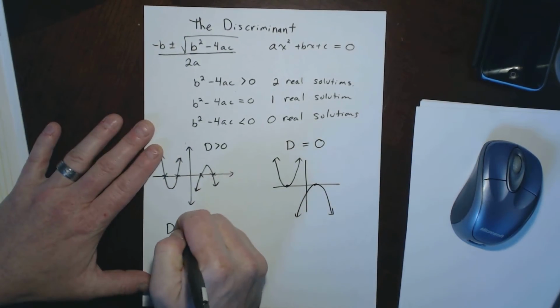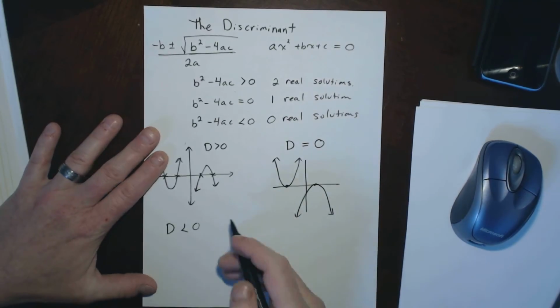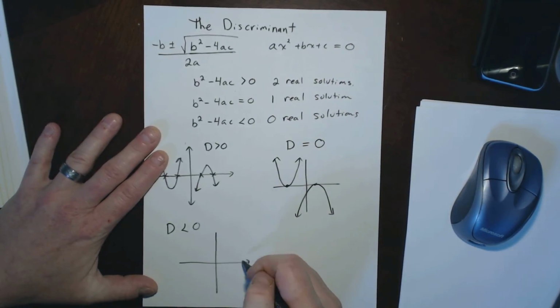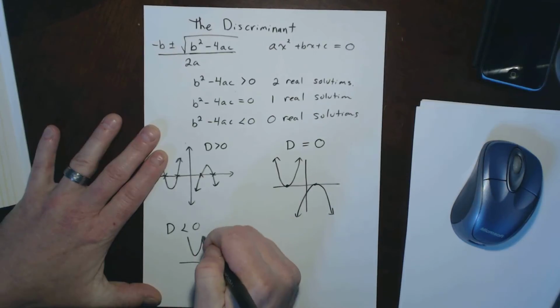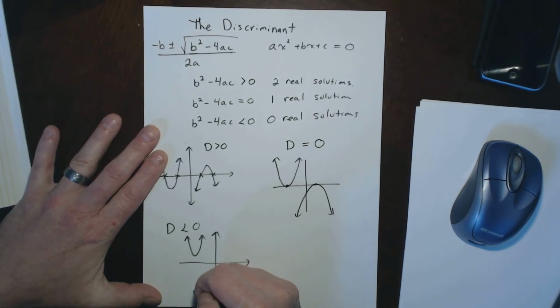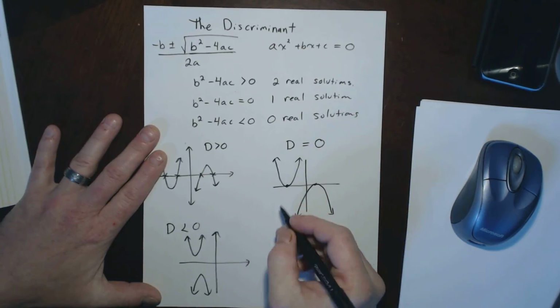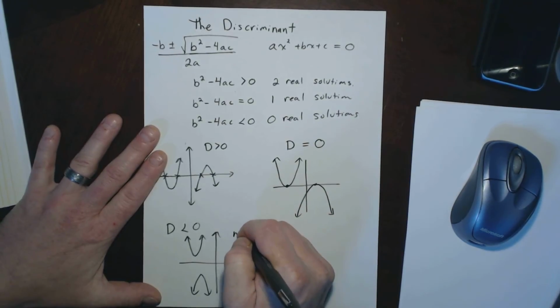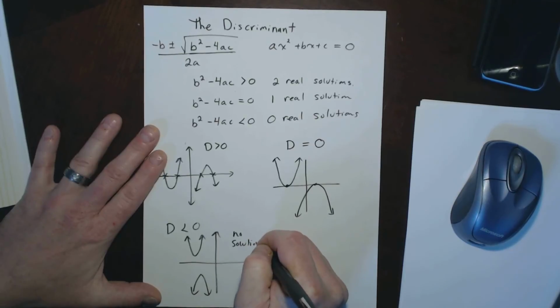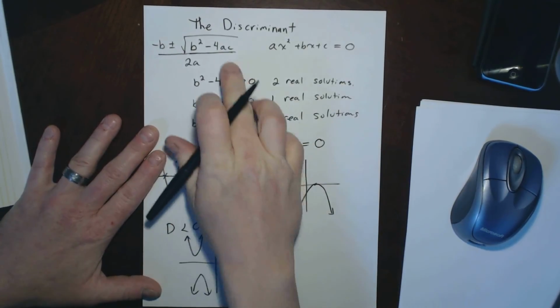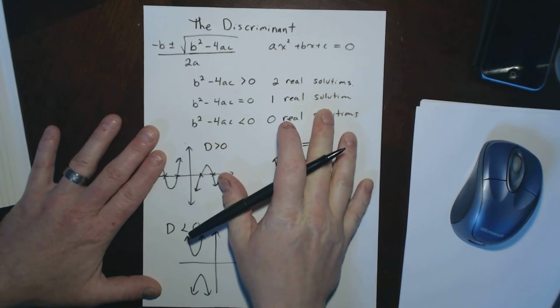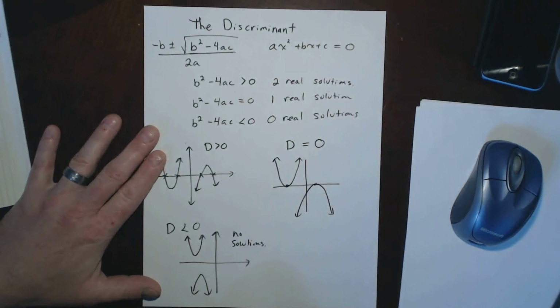If your discriminant is less than 0, this means that your parabola never intersects the x-axis. It's either above here or it's going to be below. It's not going to cross your x-axis at all. So therefore there's going to be no solutions. So the discriminant discriminates the type of solutions that you're going to have in any quadratic equation.